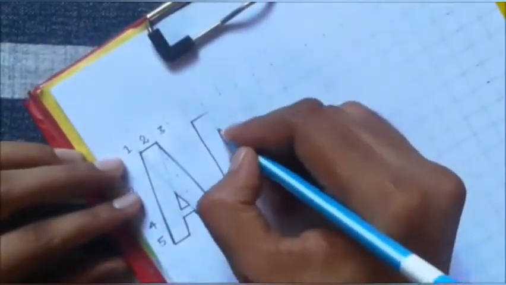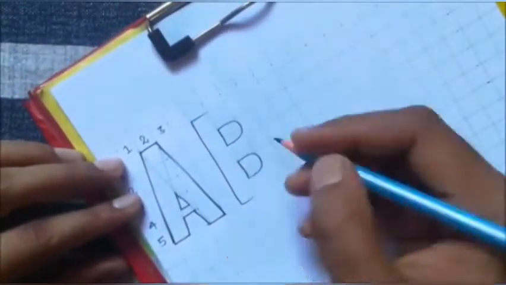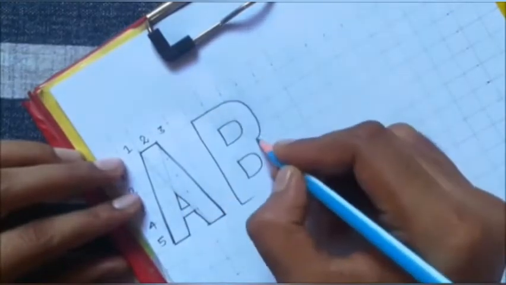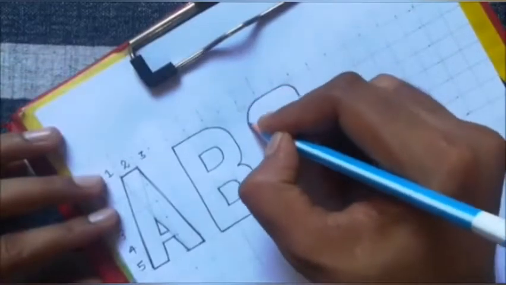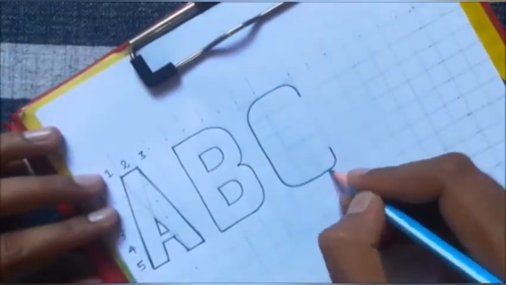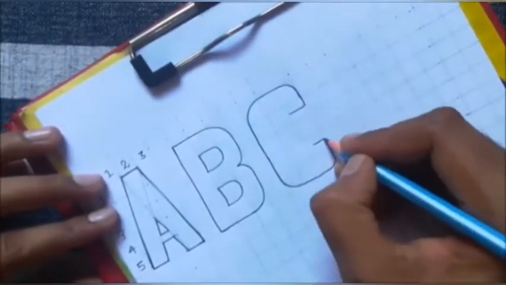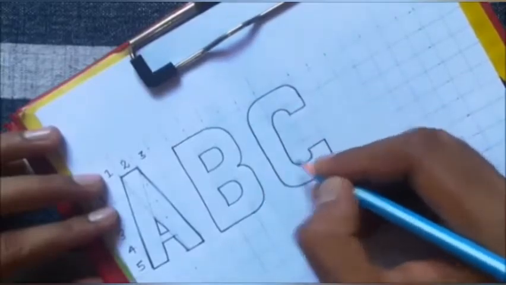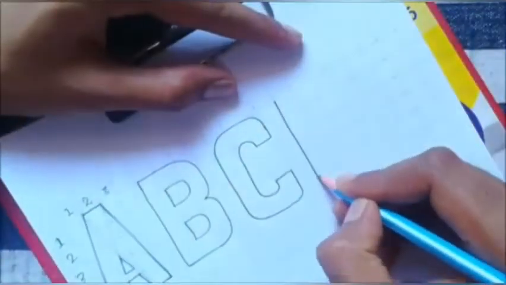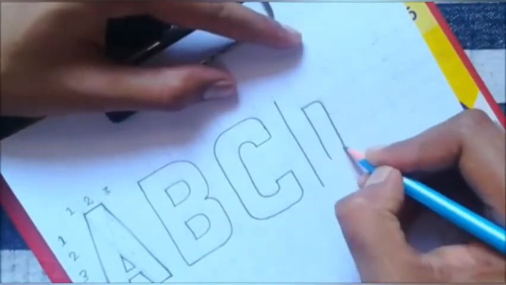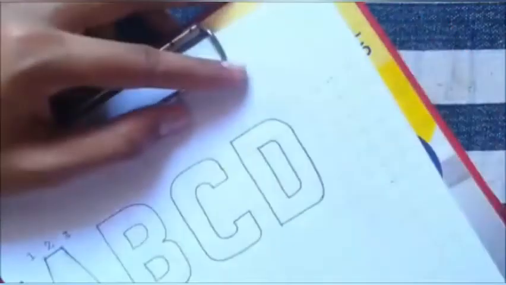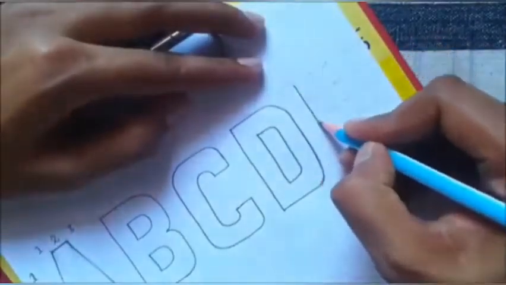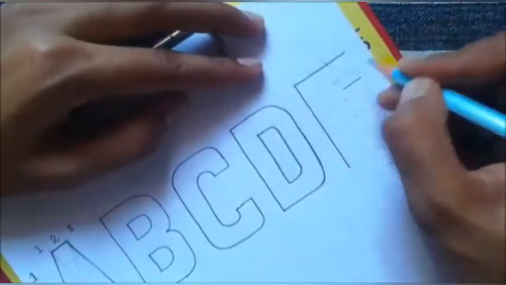Letter B also uses the same ratio as letter A, which is 3/5. That's 3 horizontal and 5 vertical. The same is also applicable to letter C, letter D, letter E, letter F. So now you can see that with the help of our grid line, it's making the construction process easy.